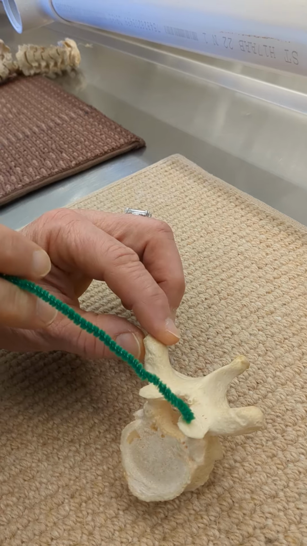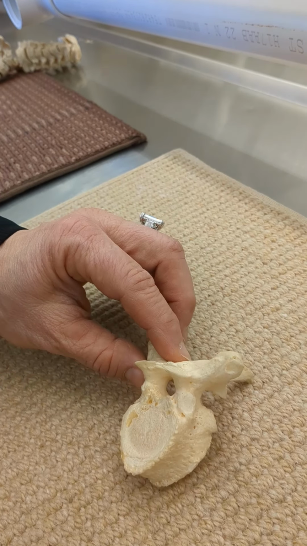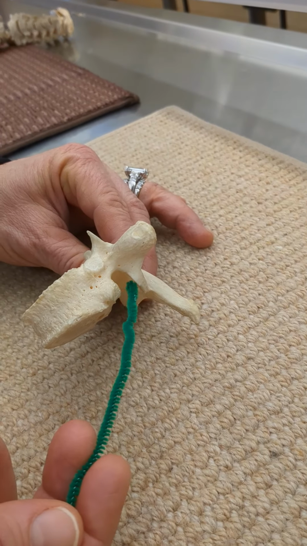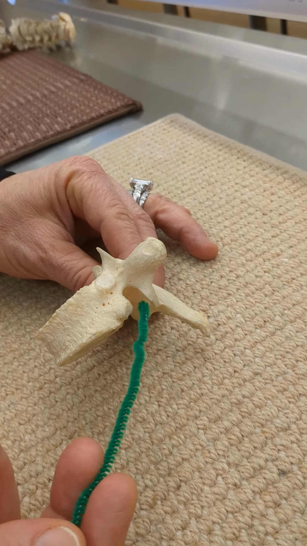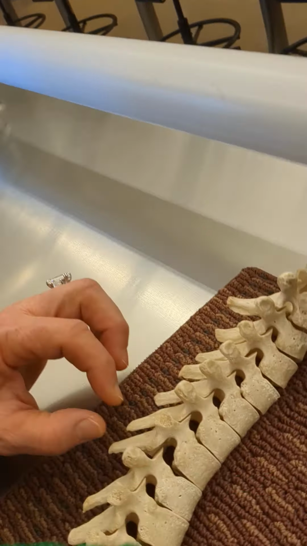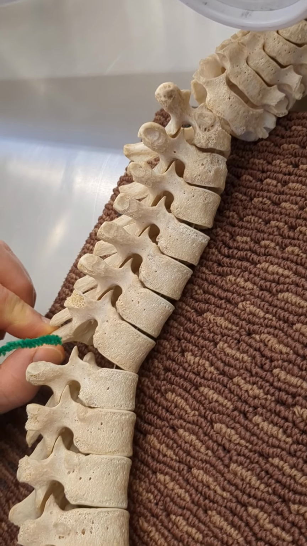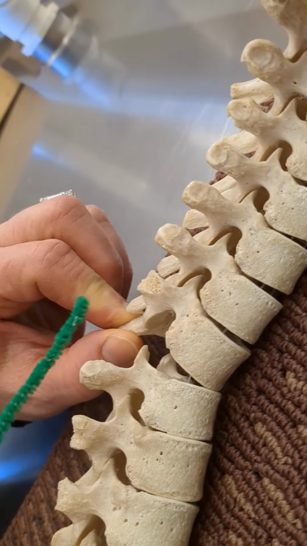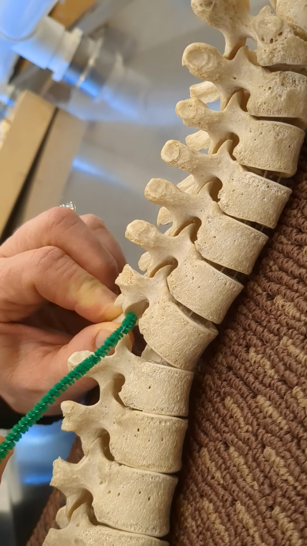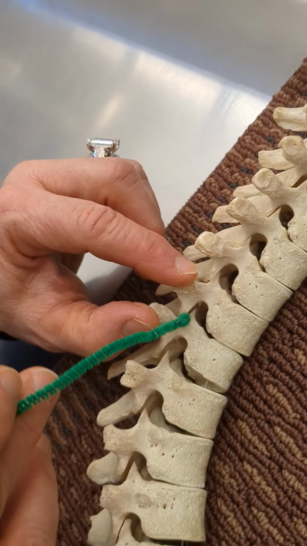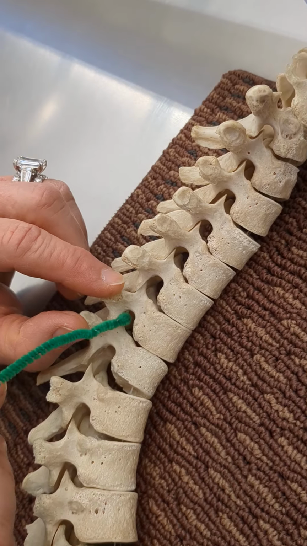There's also a place for the vertebra to articulate with the vertebral body above it. This is the superior articular facet to articulate with the vertebral body above it, and the inferior articular facet to articulate with the vertebra below it, inferior to it. So if we look at the articulation between the vertebrae, we can see where that superior articular facet articulates with the inferior articular facet of the vertebra above it, which then forms, once they articulate, the intervertebral foramen.